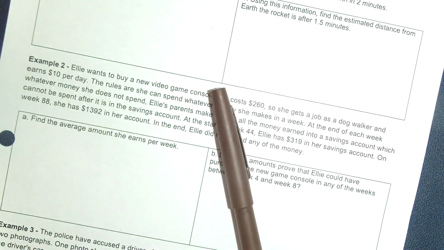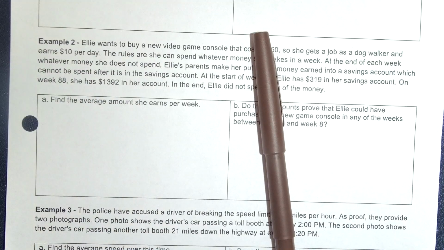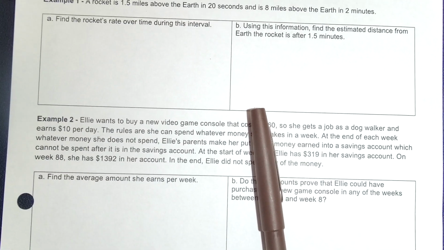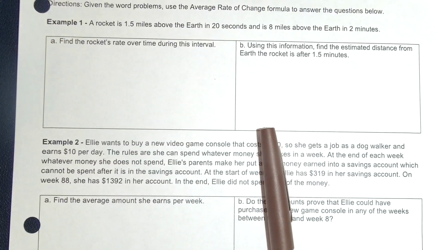Alright, then take out the worksheet that I gave you. Take out the worksheet I gave you. Where is my copy? Here it is. Everybody have a sheet?